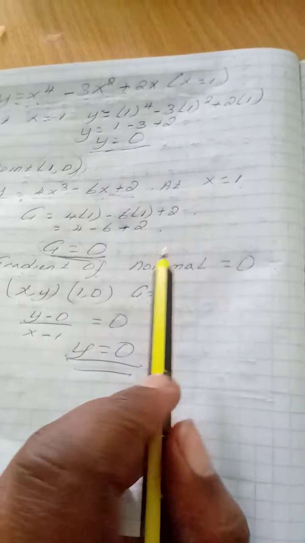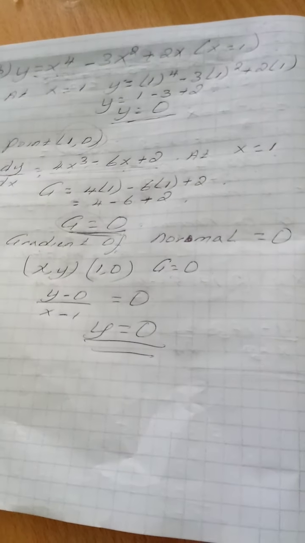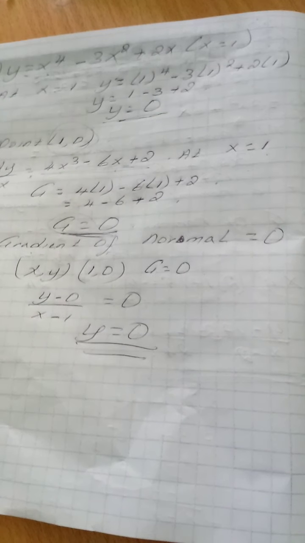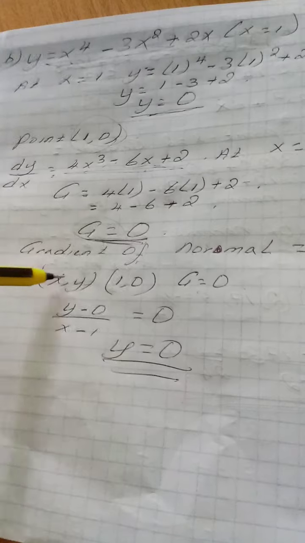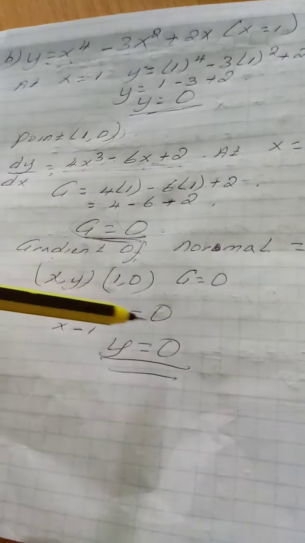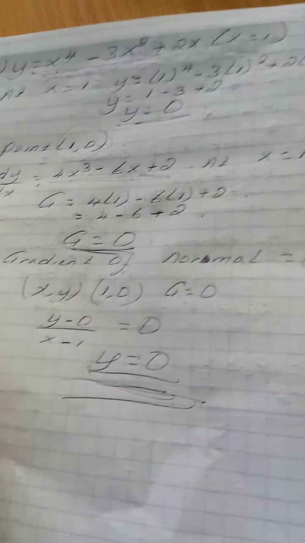So if the gradient of the tangent is 0, it means that the gradient of the normal is also 0, because it is still 0. So you come and take a common point xy, the point you have 1, 0, and the gradient 0. So when you work it out, your equation is y is equals to 0.